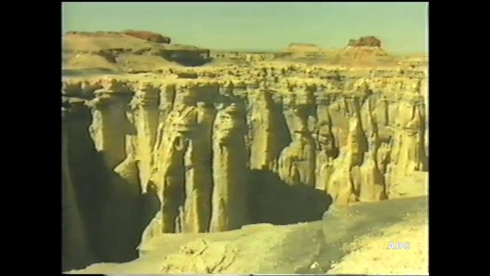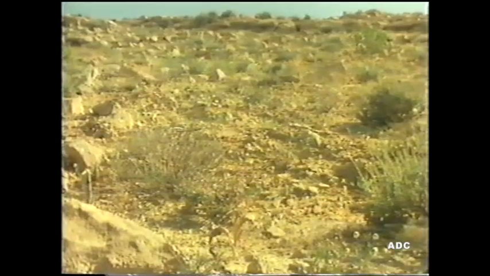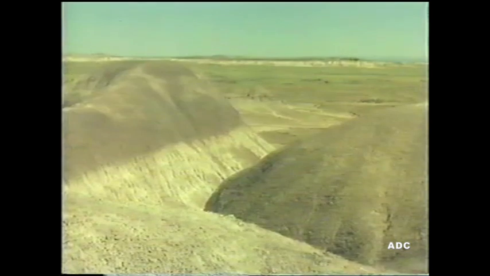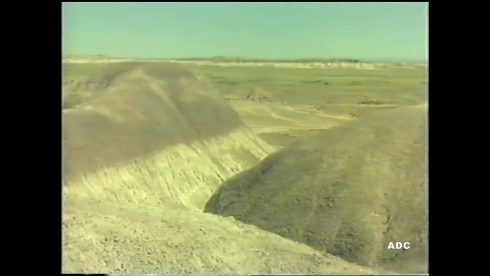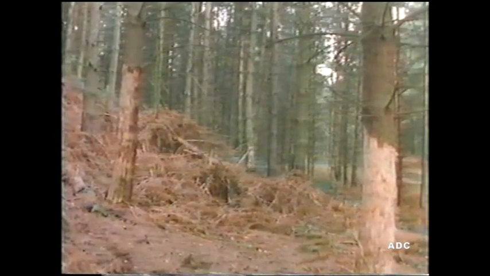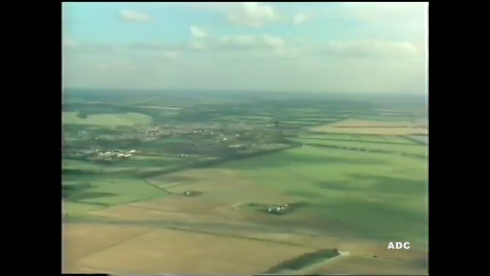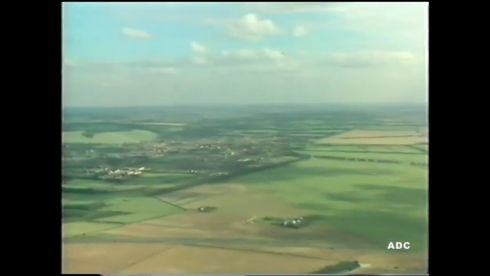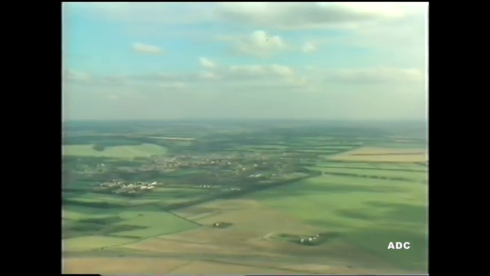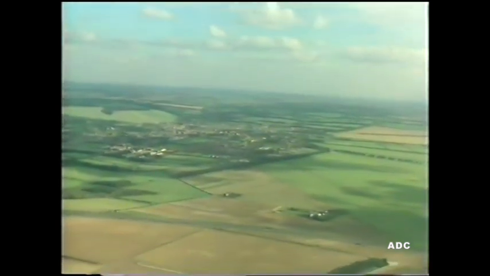Steep, almost vertical slopes. Rugged slopes. Smooth slopes. Gentle slopes. Almost flat slopes. Yes, even land as flat as this part of East Anglia contains a complex pattern of slopes.